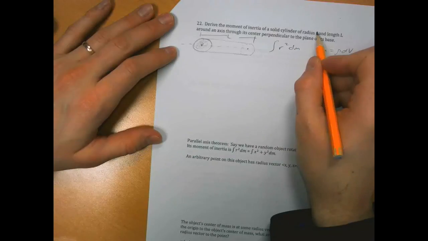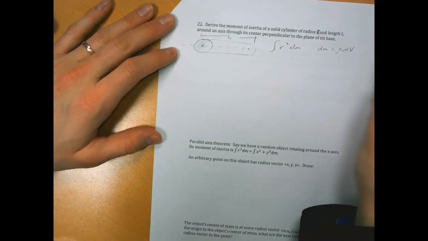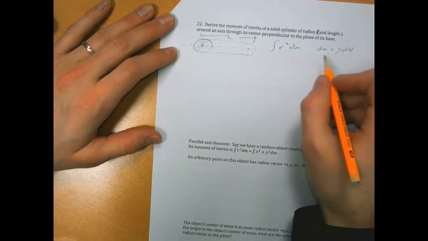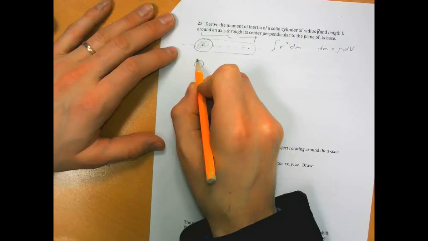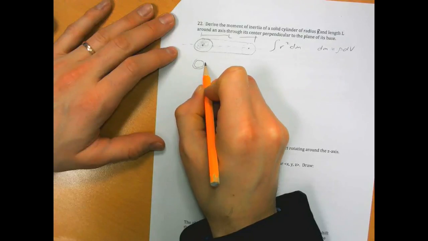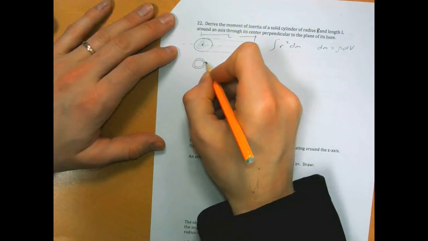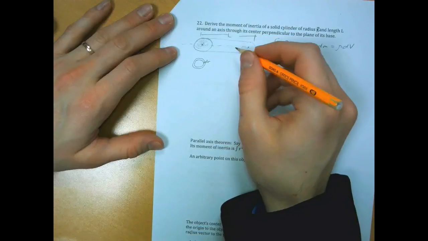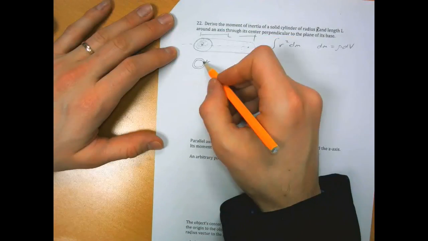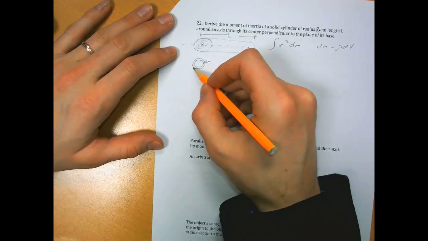So radius r, let's do radius capital R, just to clarify the difference between that and the variable r. So this volume, what are we integrating up? We're adding up little shells like this all the way out, where the thickness is going to be dr. We know the area of a circle is pi r squared. If we have a circle within a circle, we're taking the area of the big circle minus the little circle.